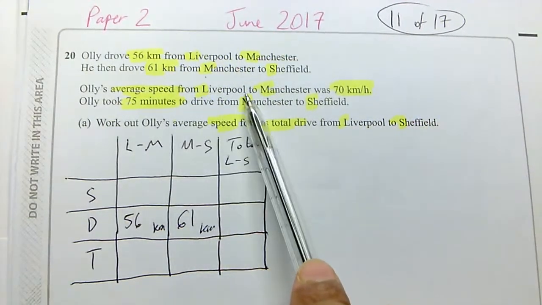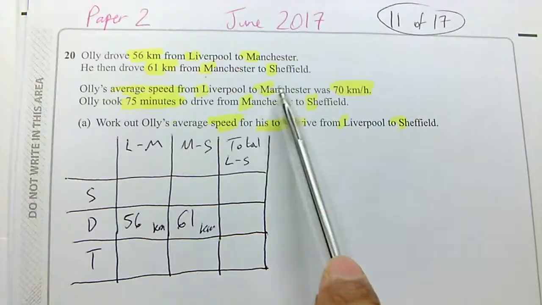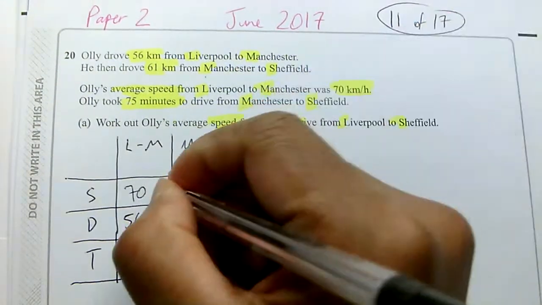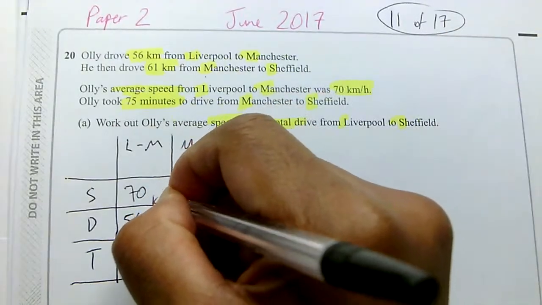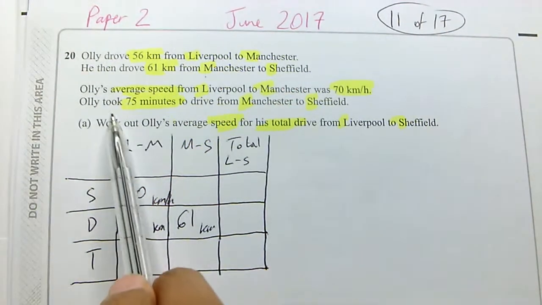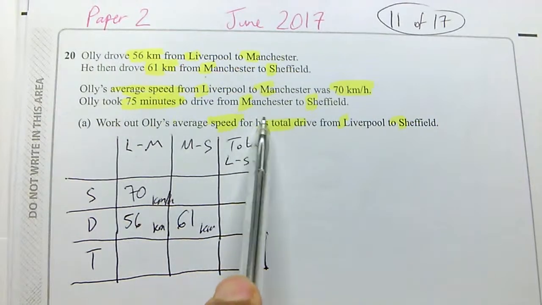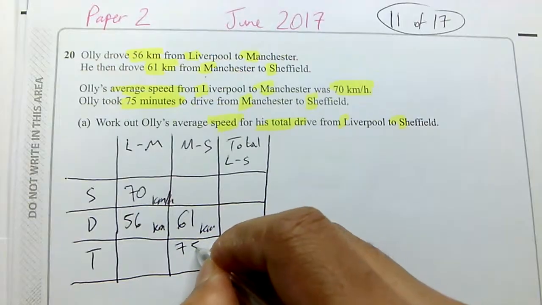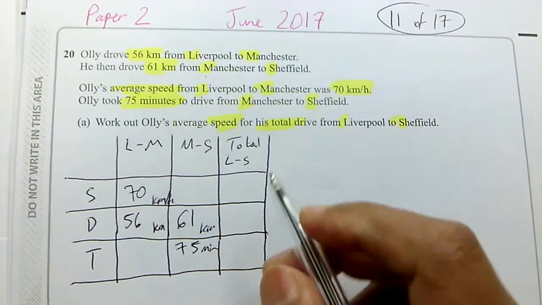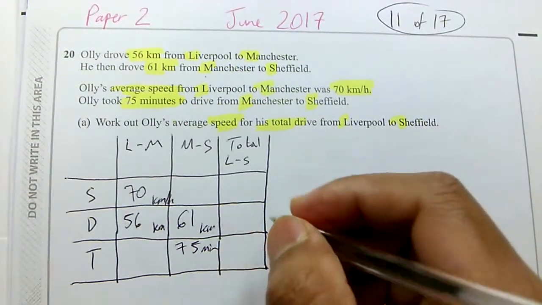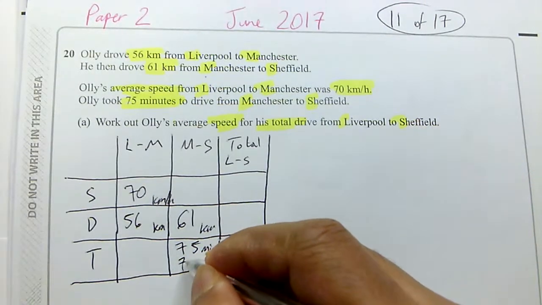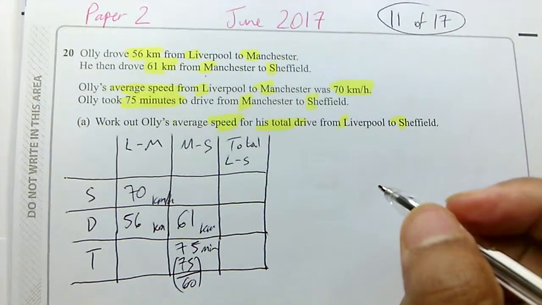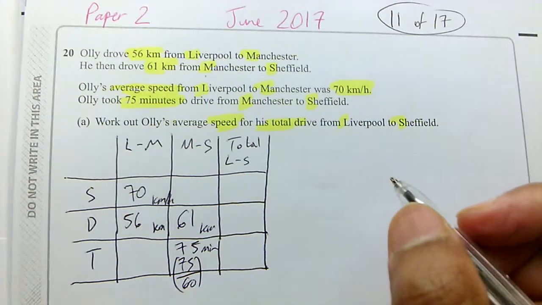Ollie's average speed from Liverpool to Manchester was 70. L to M was 70, and that's speed, 70 kilometers per hour. Ollie took 75 minutes to drive from Manchester to Sheffield. So Manchester, Sheffield, and that's time, 75 minutes. And I need to turn this into hours. So that is going to be 75 divided by 60. Okay, because there are 60 minutes in an hour.